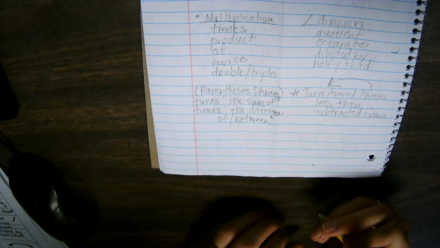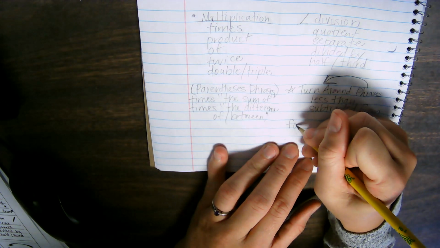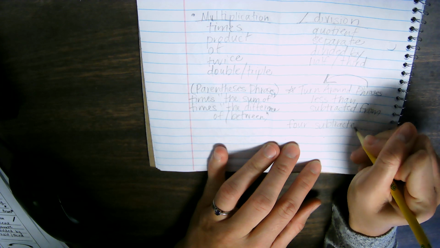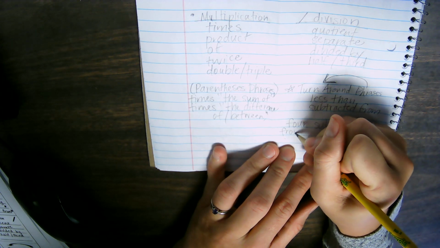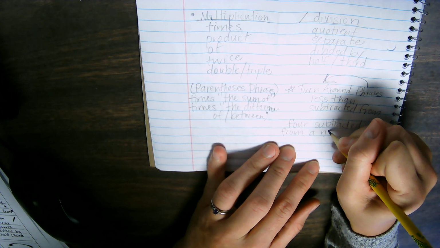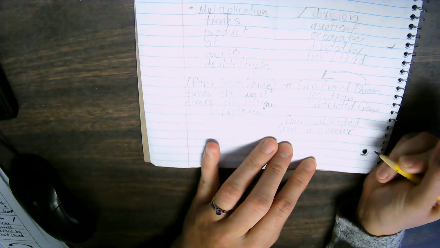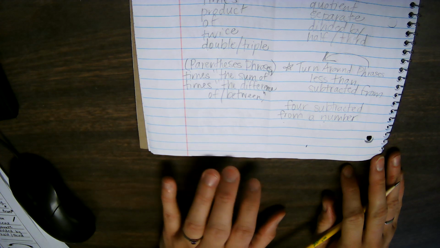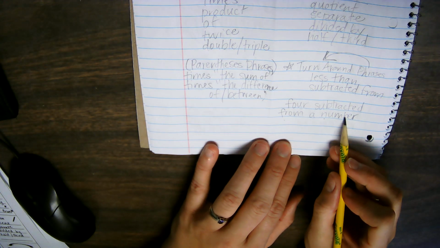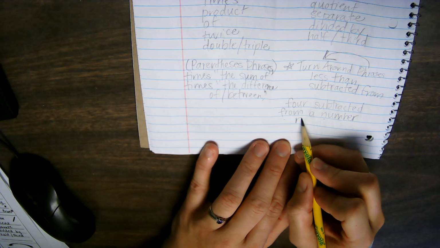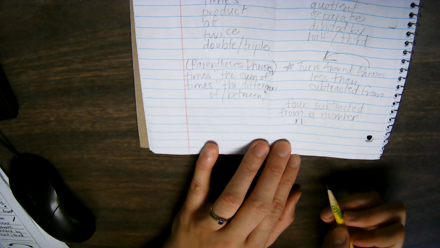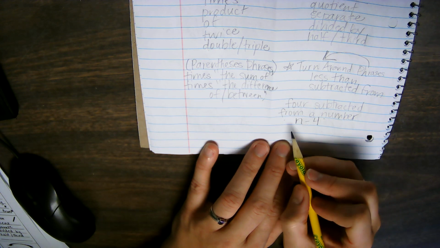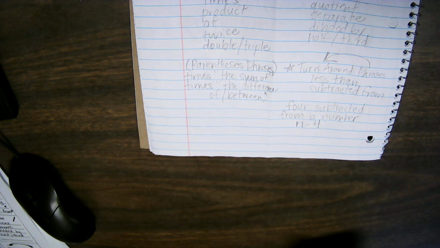So if I said 4 subtracted from a number, our number goes first, so we use n when we don't know, and 4 subtracted from it would be like this. Do you see how that kind of was backwards?